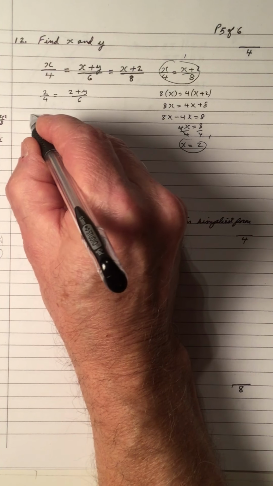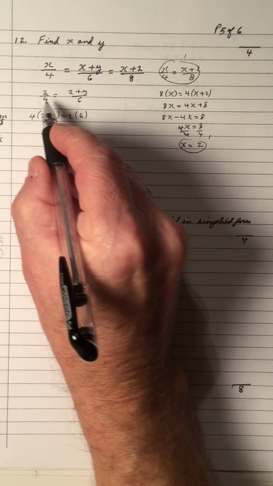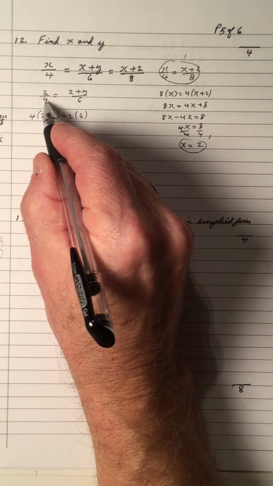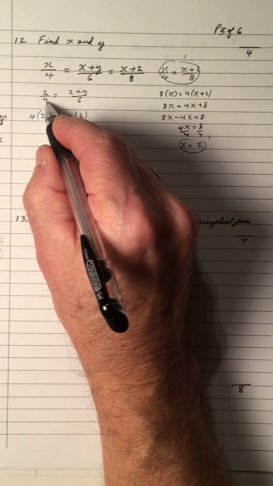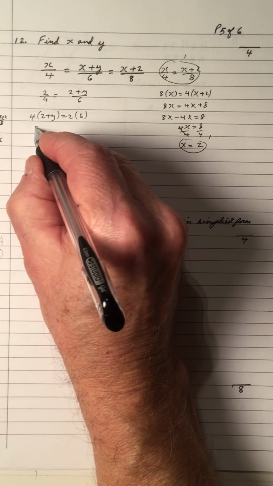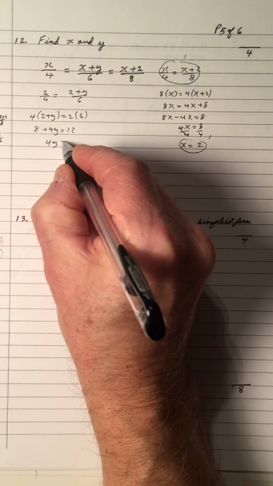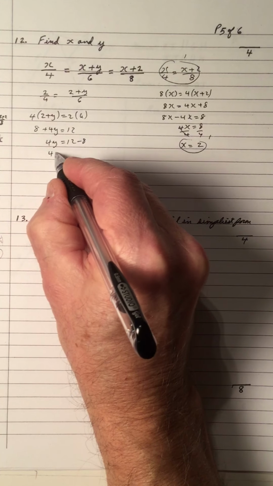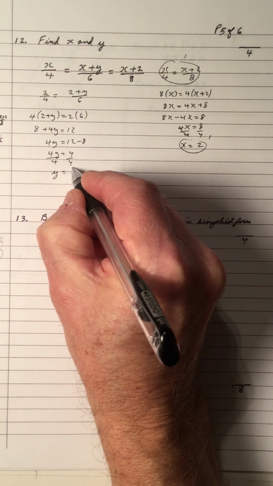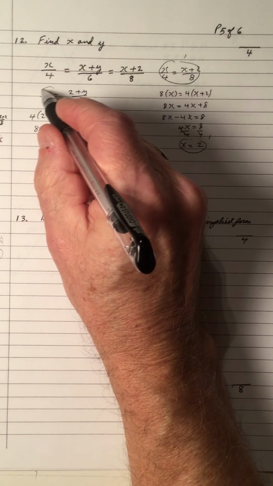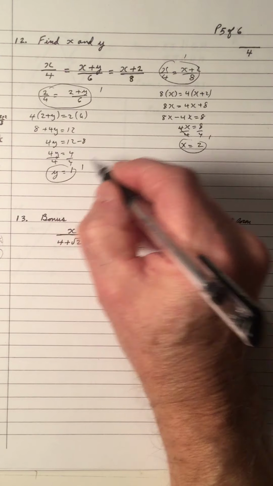So the y is here, so I'm going to go 4 times 2 plus y equals 2 times 6. I could have done 2 times 6 equals 4 times 2 plus y, but because the y is all alone, I'm going to multiply this one first and this one second. So 8 plus 4y equals 12. 4y is 12 minus 8. 4y is 4. Divide by 4, and y becomes 1. And so I got a mark for this and a mark for this. So I got 4 marks altogether.